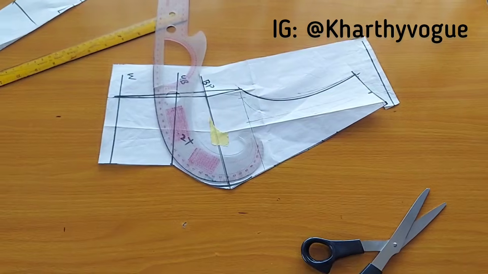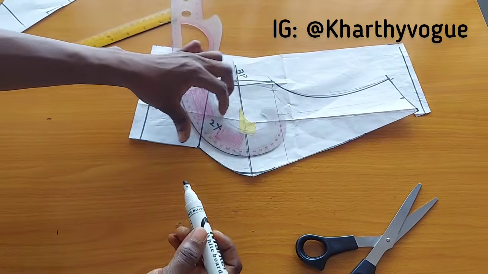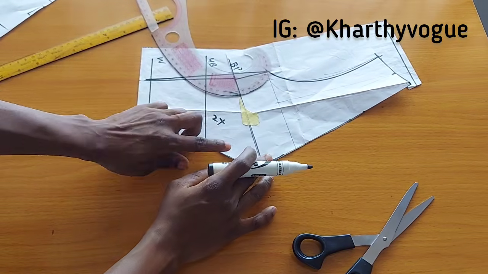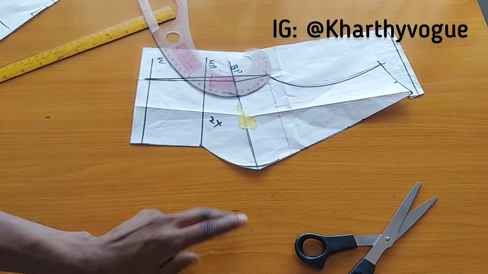Before that, we need to eliminate the sharp points. To eliminate the sharp points, you place your cover like so to have a round shape. So after blending it like so, you're going to cut it out.